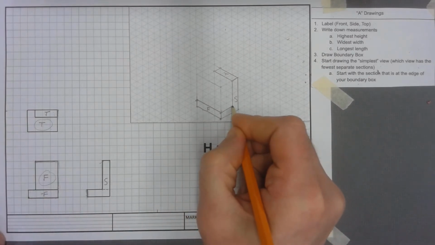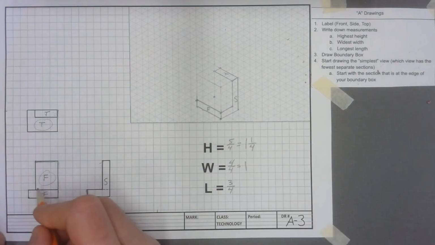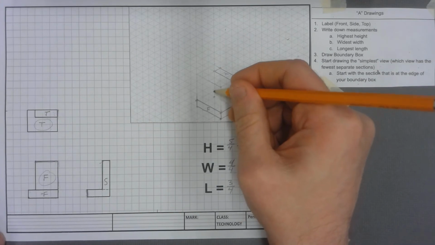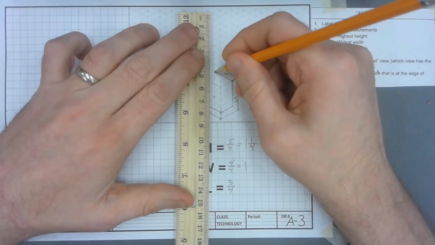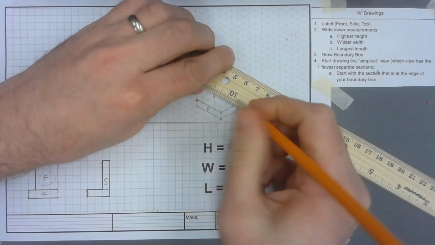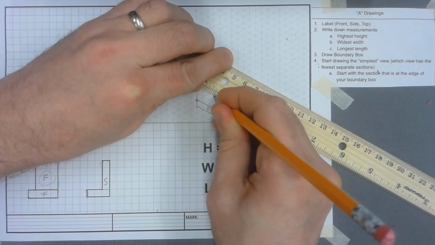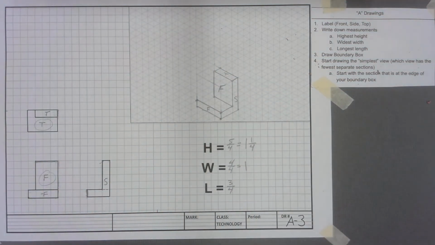So from here, I'm going to count 1, 2, 3. And it's 4/4 high. 1, 2, 3, 4. So connect those together. And that right there is my other front face.